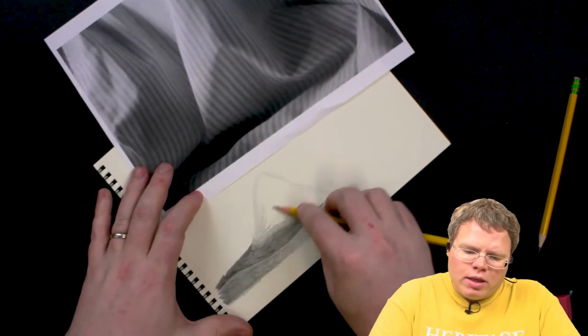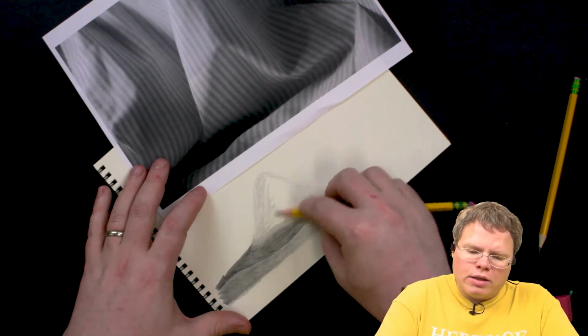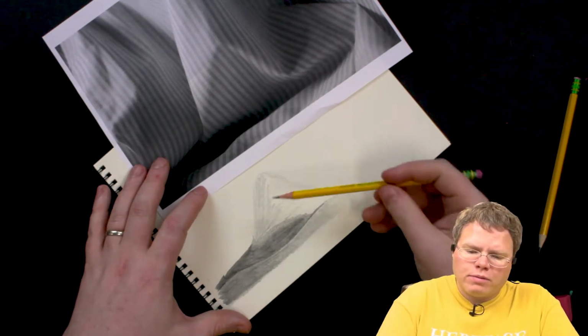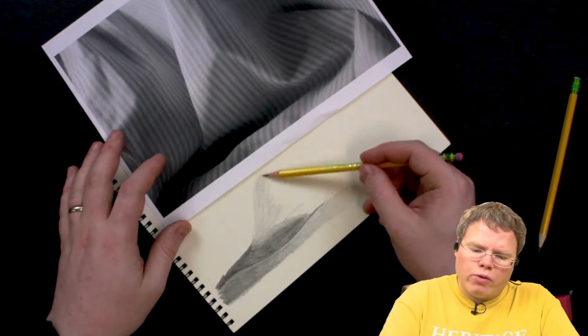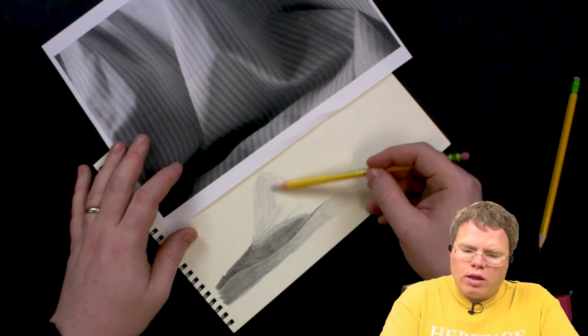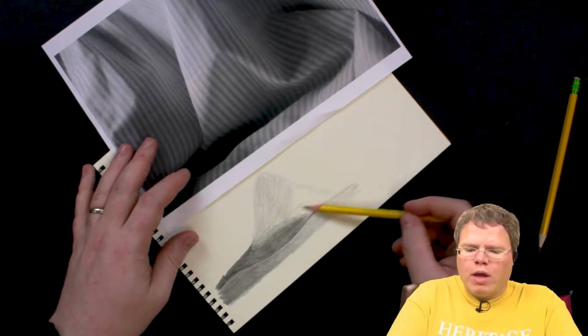The idea is letting the form be created through shading instead of through outlines, okay?